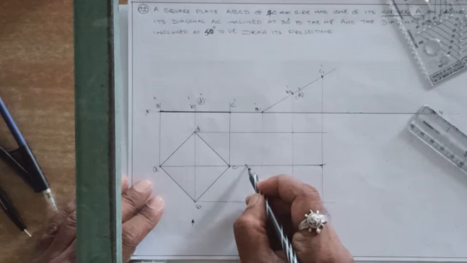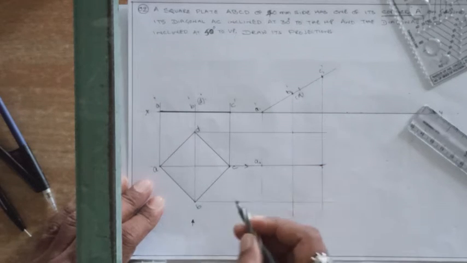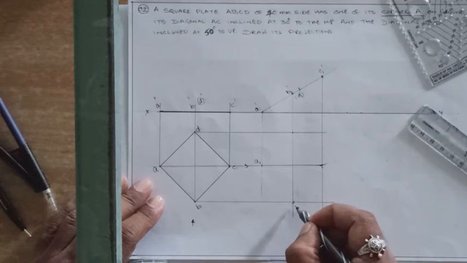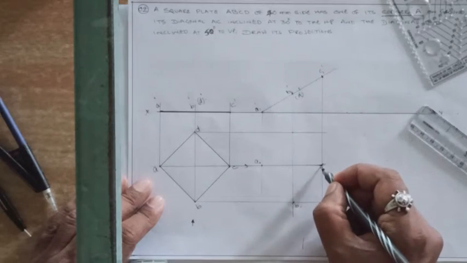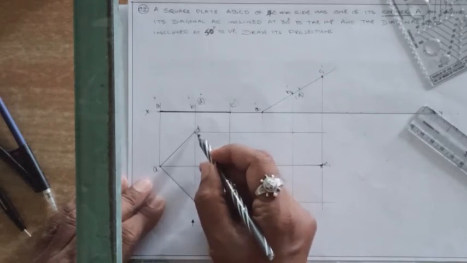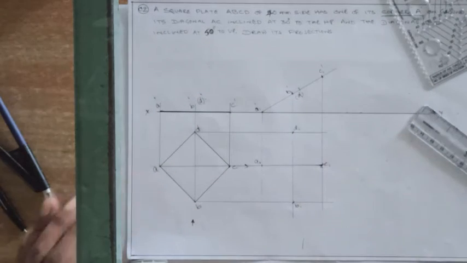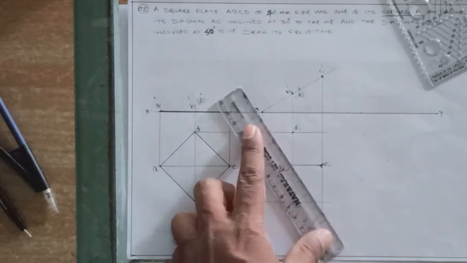Horizontal A, A1 vertical, that is A1. Then B horizontal, B1 vertical, that is B1. C horizontal, C1 dash vertical, C1. D horizontal, D1 dash vertical, D1. Now join all these points in order.